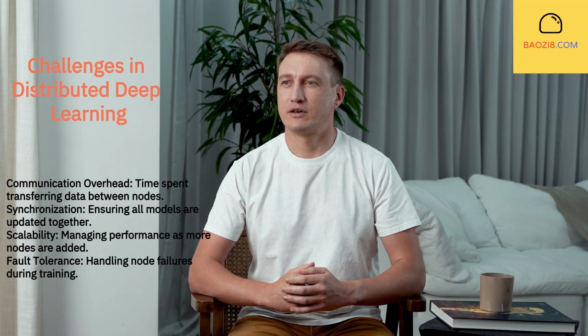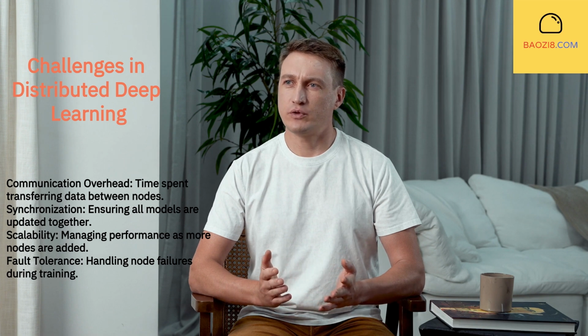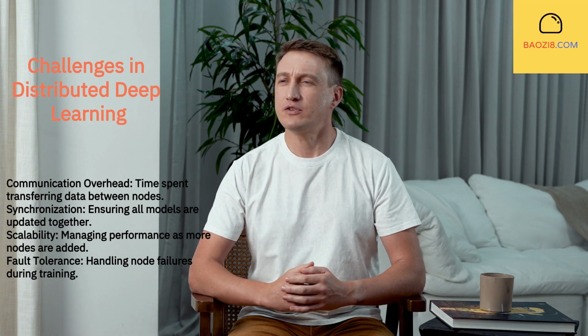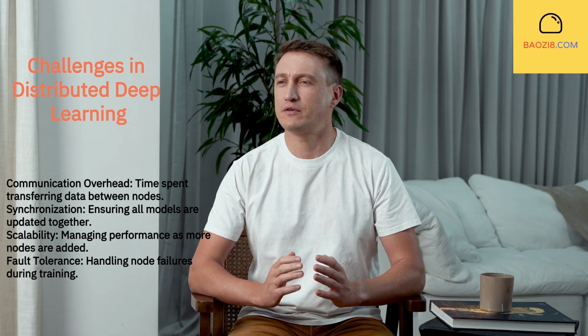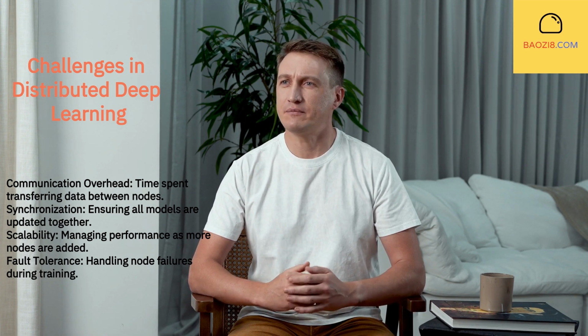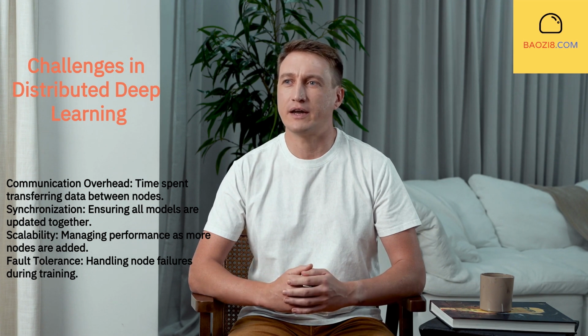Scalability is a key concern, as adding more nodes doesn't always result in linear improvements in training speed. Finally, fault tolerance is critical. Node failures are inevitable, and the system must be designed to recover gracefully from failures without losing significant progress. To optimize distributed training, several strategies can be applied.